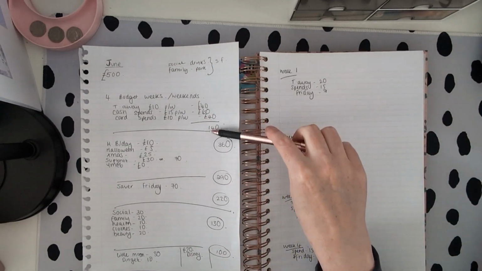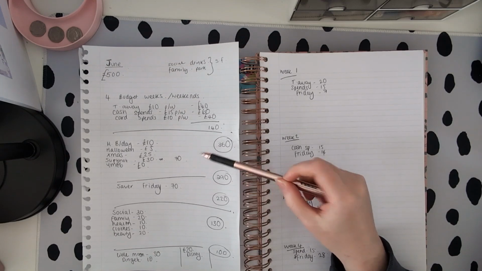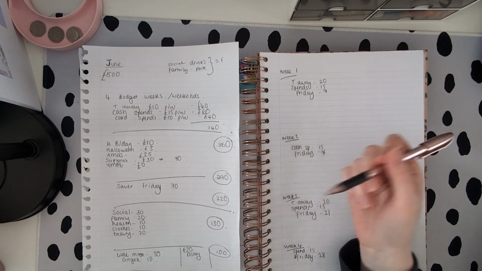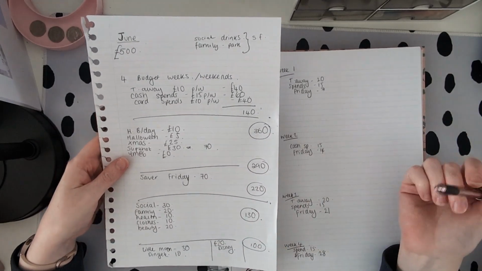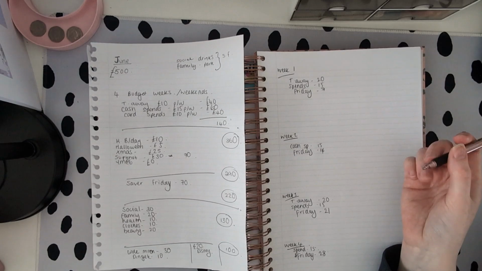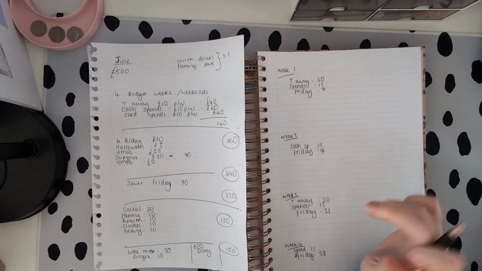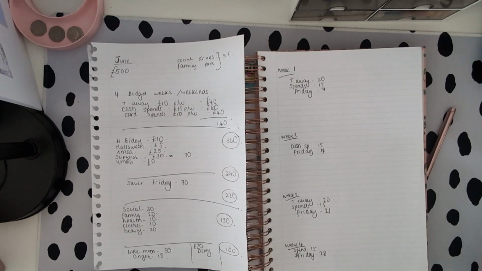So that's these done. Now let's just look at what I've got each week and split them up a bit evenly. Okay, so this is where I'm going to use the erasable pen, because I will swap things about.